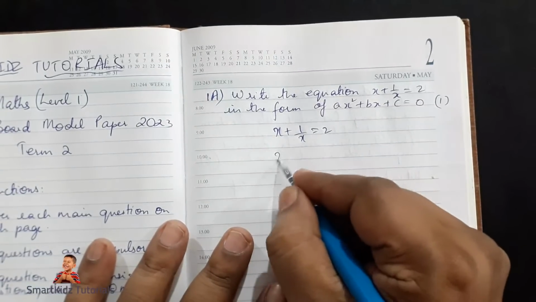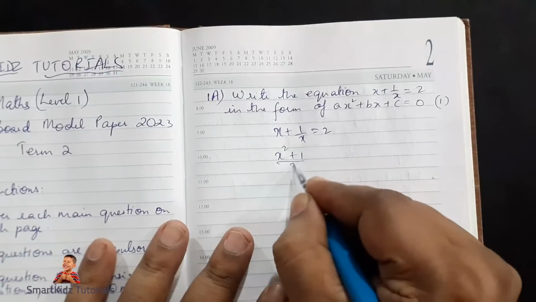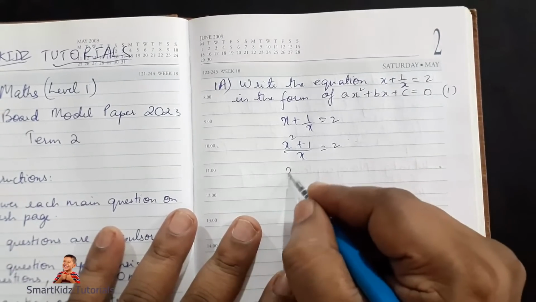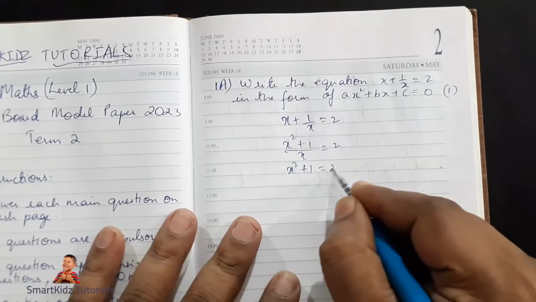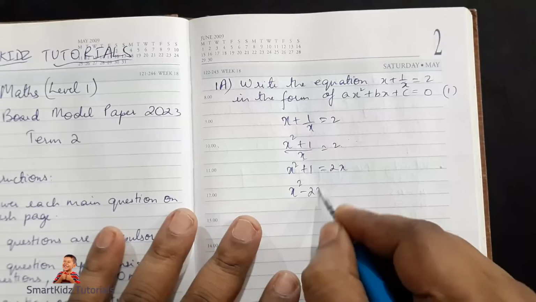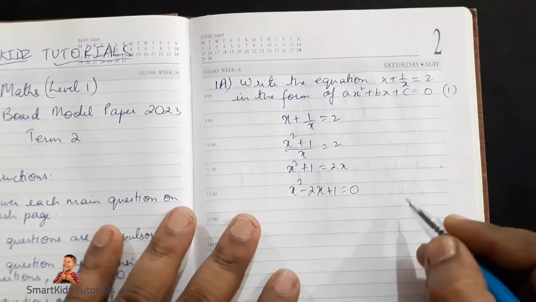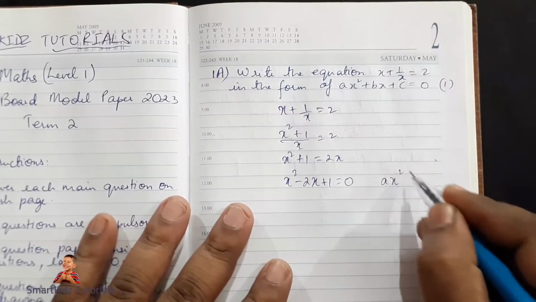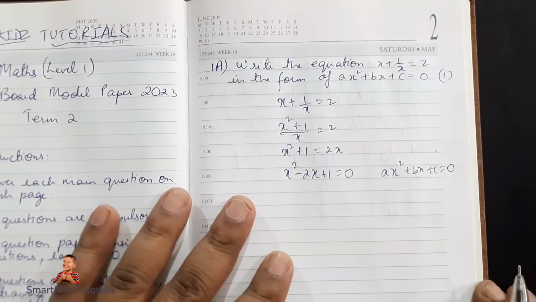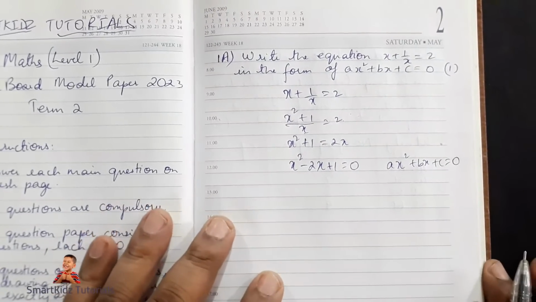And I'll take the LCM, so this will become x square plus 1 upon x equal to 2. Take x on the other side, it will multiply with 2. So I'll get x square plus 1 equal to 2x. Bring the 2x on the left hand side and we get x square minus 2x plus 1 equal to 0. Now this is in the form ax square plus bx plus c equal to 0. This is all that you need to show for 1 mark.